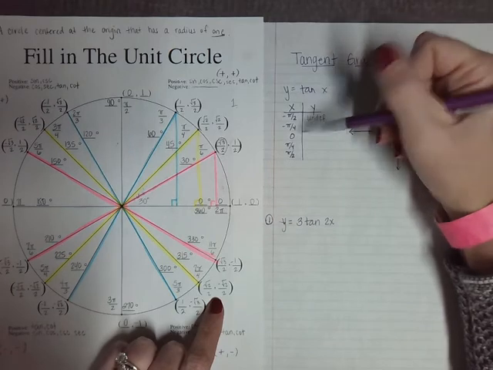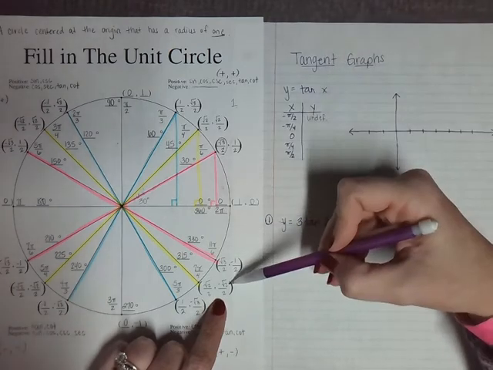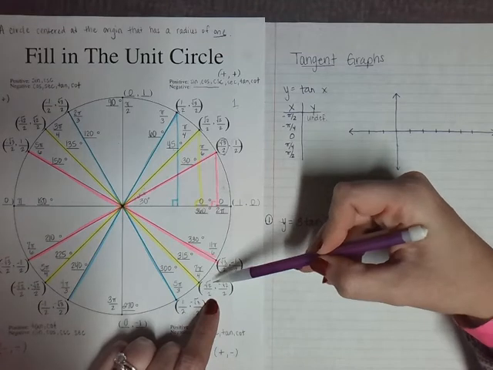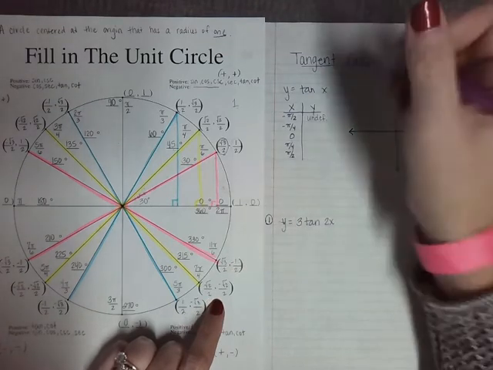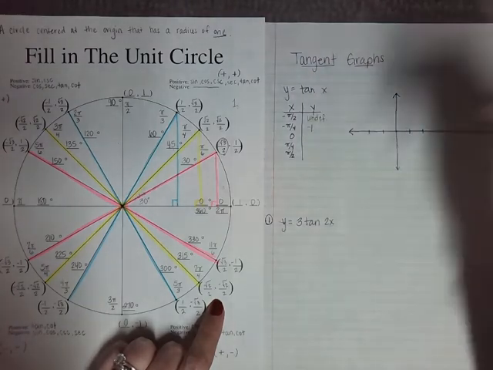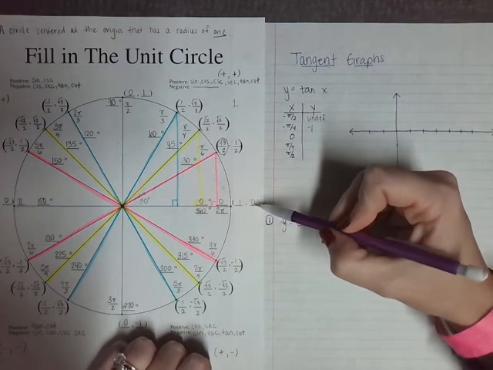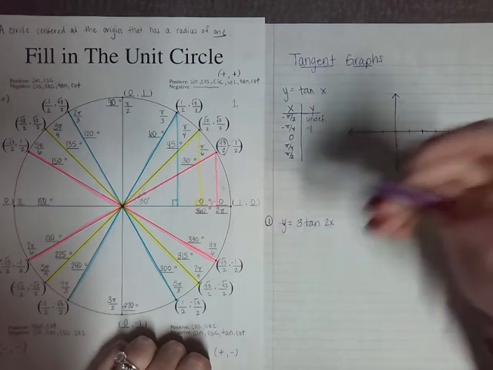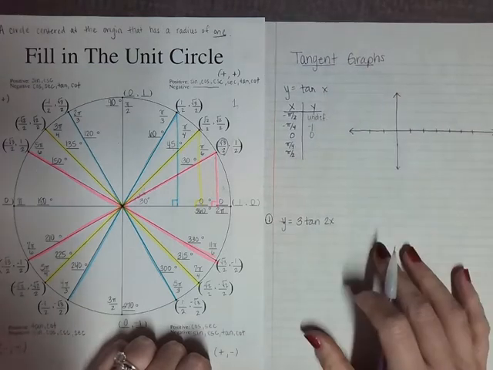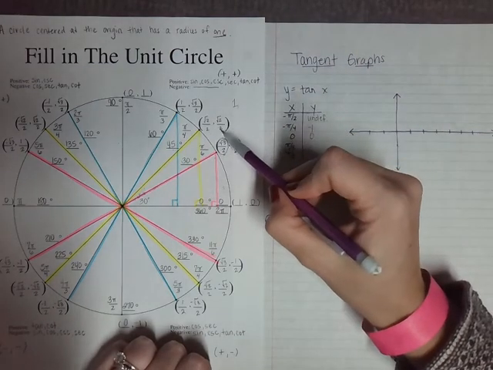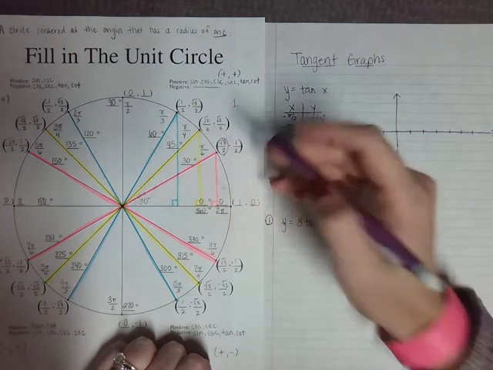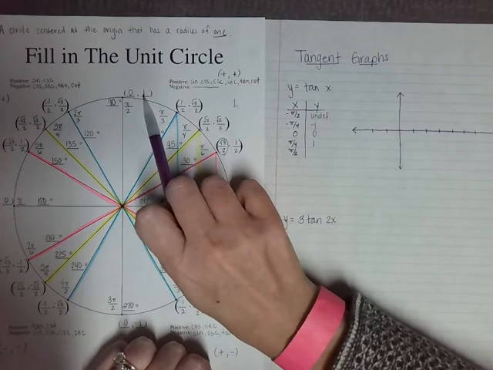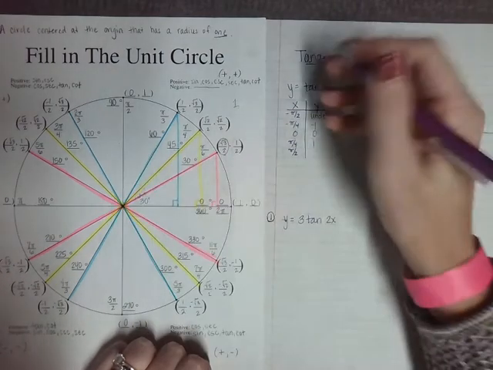Okay, when we get to negative pi fourths, our sine is negative square root 2 over 2. Our cosine's positive square root 2 over 2. When you divide those out, you're going to get -1. At 0, our y divided by x, or sine divided by cosine, is 0 over 1. 0 over 1 is 0. Pi fourths, y divided by x, they're the same thing, so you're going to get 1. And then for pi halves, y divided by x is undefined again.